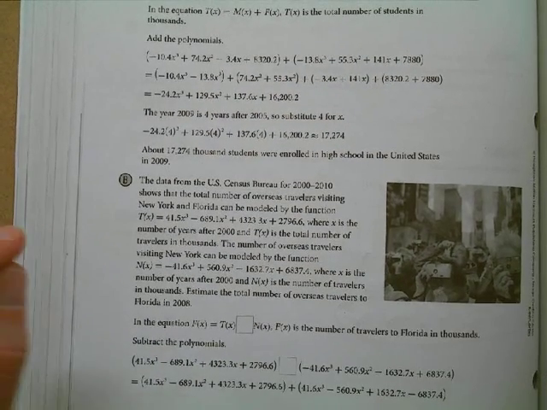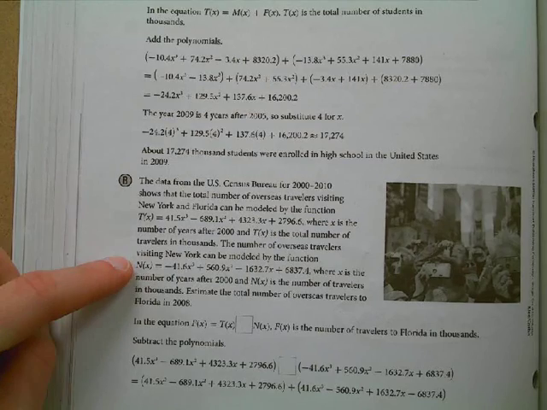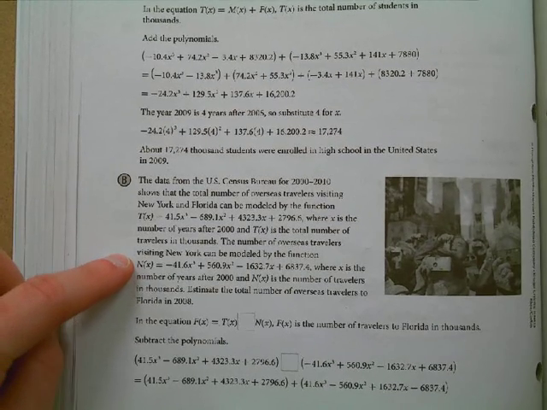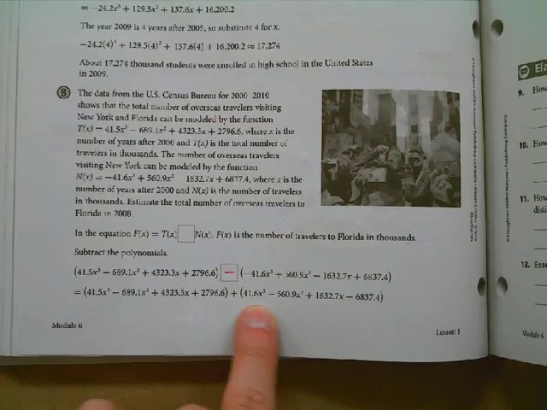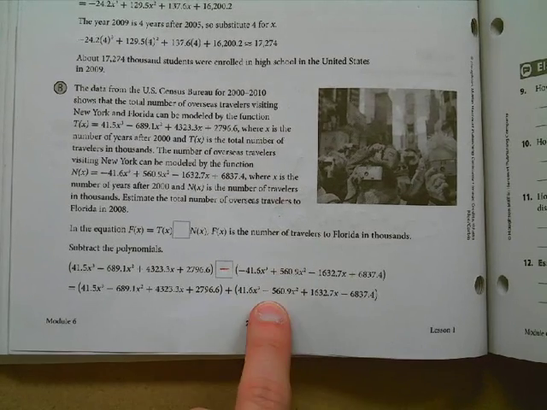They have this, it's going to be a minus. And they change the minus to addition and then make these things all opposite here, right? It was negative, positive becomes negative, and so on and so forth. And you just combine like terms, and you get your answer. Okay? And then it says, estimate the total number of overseas travelers to Florida in 2008.